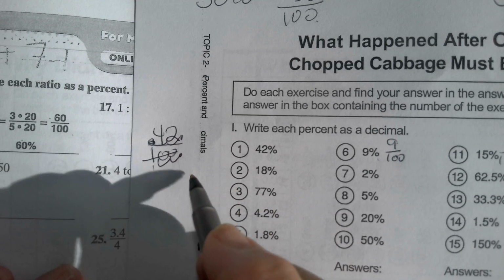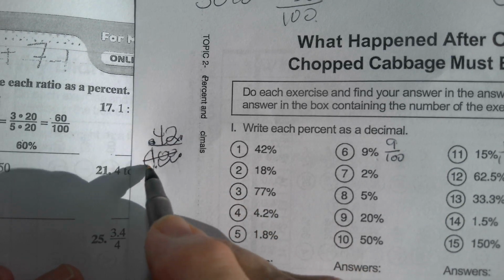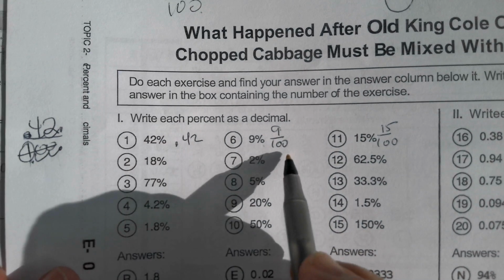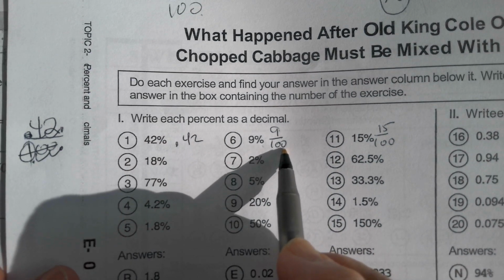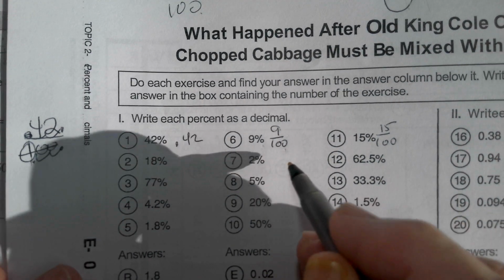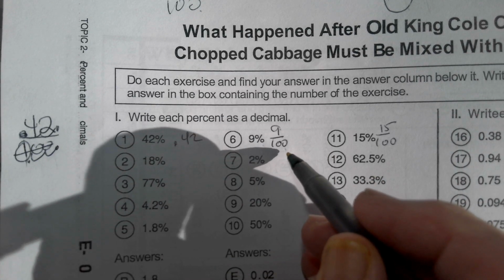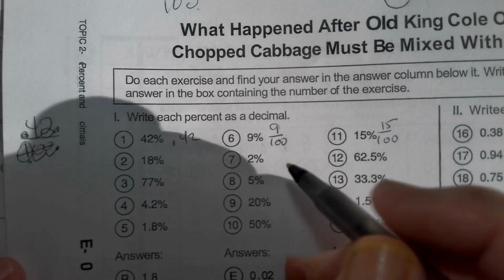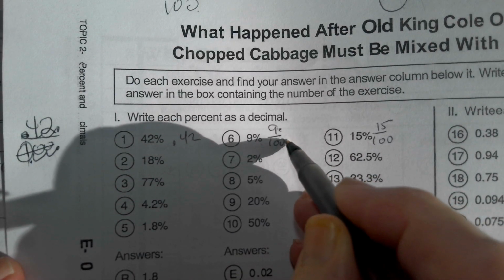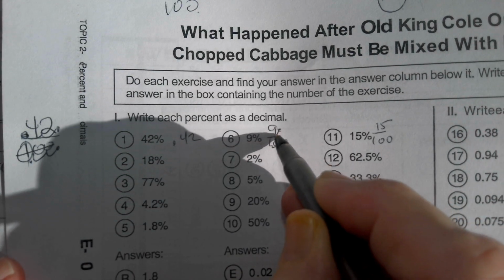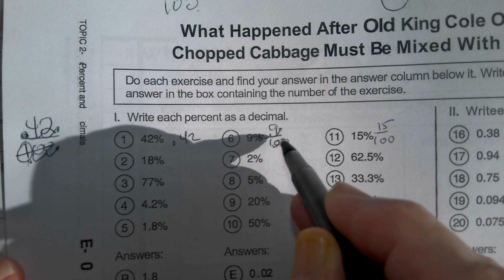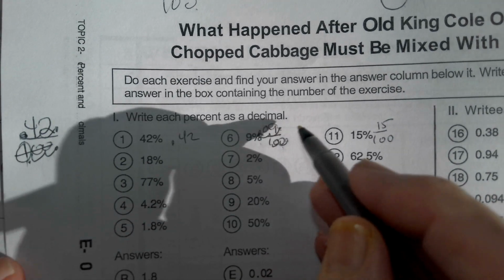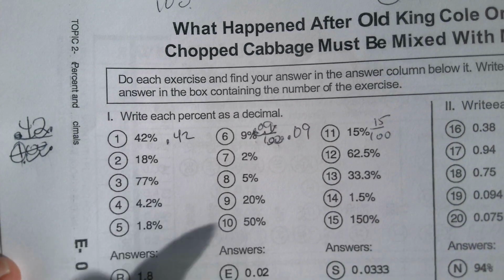There's my decimal. 0.42 divided by 1 is 0.42. Well, same thing here. Guess how many places I need to move it? I need to move it 2 because you're dividing by 100. It will always be 2. So I'm going to put a decimal, 1, 2. So your decimal is 0.0 because I had an empty spot.